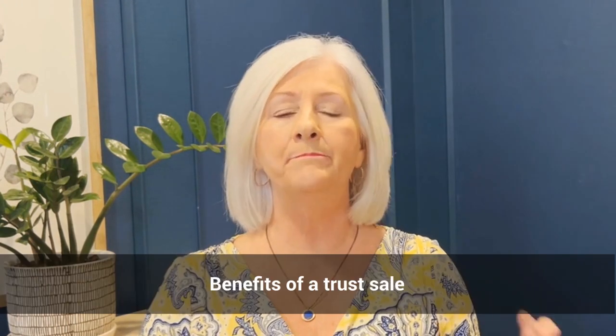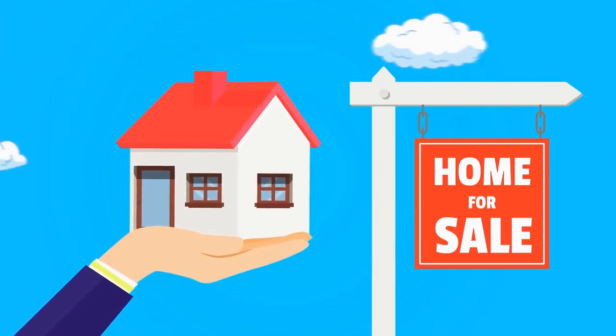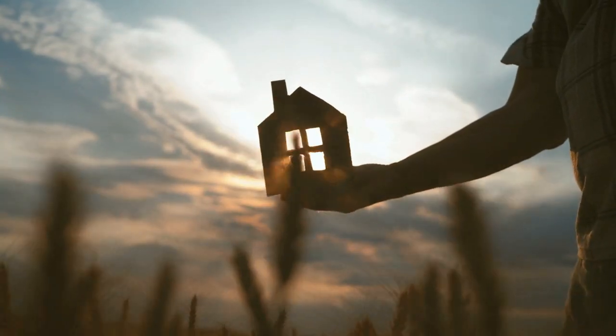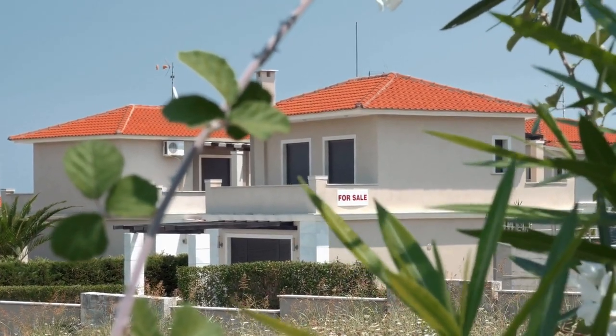So now let's talk about the benefits of a trust sale. Trusts are great in that they protect privacy. There is very little privacy when someone dies, and the estate needs to be settled as a probate here in California. But it's important you know that when a house in California is held in the trust of the decedent instead of their individual name, all that is in the public records. So when it comes to the sale of the property, the name of the trust is included. For instance, I'm Kim Ward. I am a trustee, along with my husband Dave, of the Ward Family Revocable Trust.